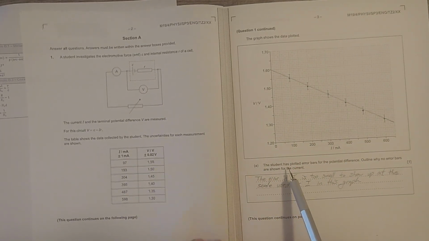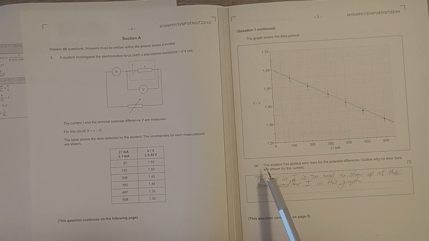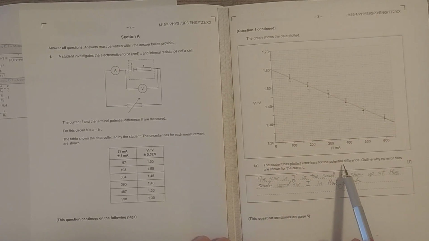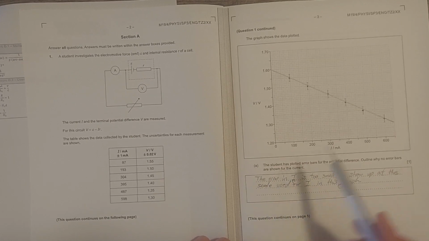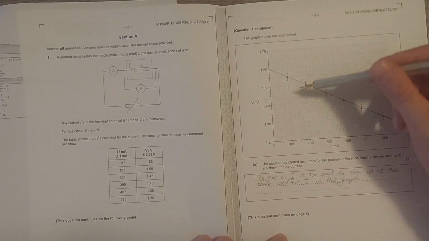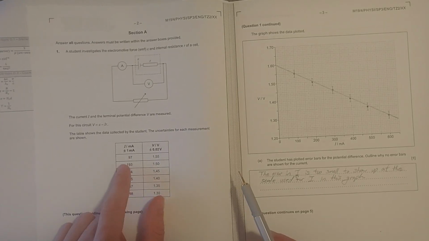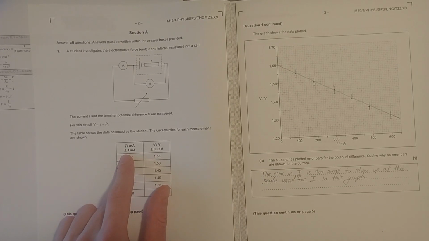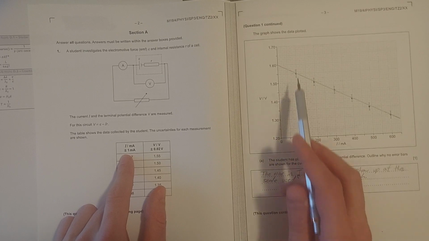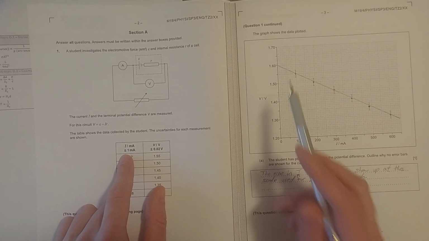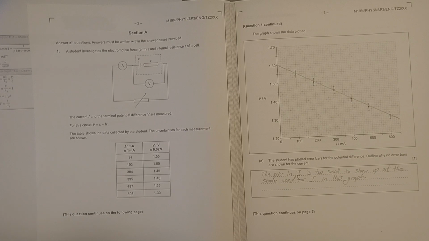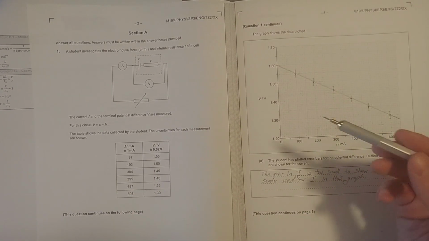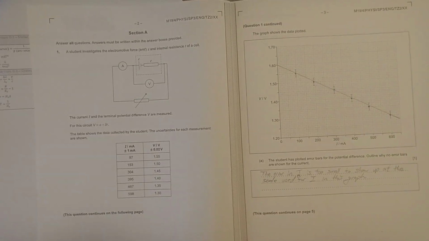The student has plotted error bars for the potential difference. Outline why no error bars are shown for current. So we've got error bars for voltage, but what about current? Well, if we look over here, we're looking at currents in the range of hundreds of milliamps, and the error is plus or minus 1 milliamp. It's plus or minus 1% of these values. Those error bars are so small we can't see them, or they're negligible, so they need not be included.